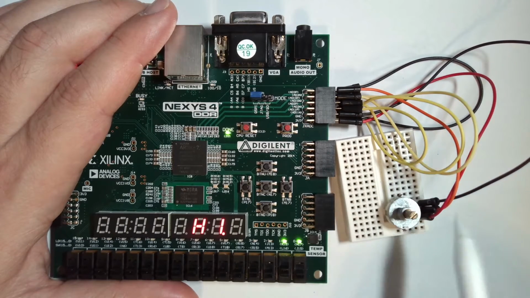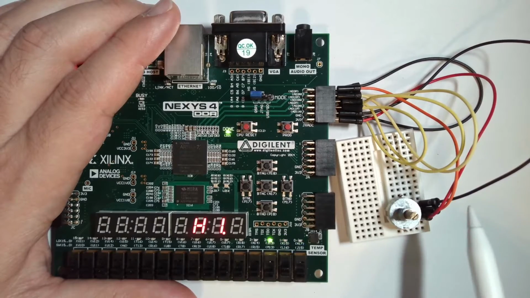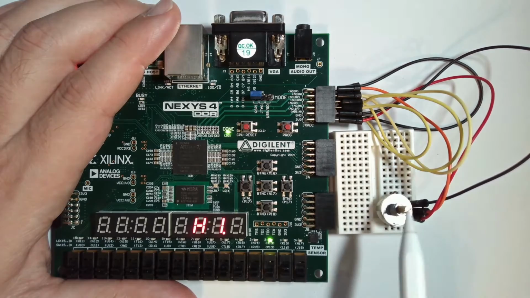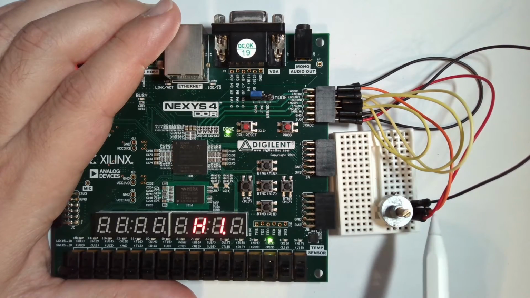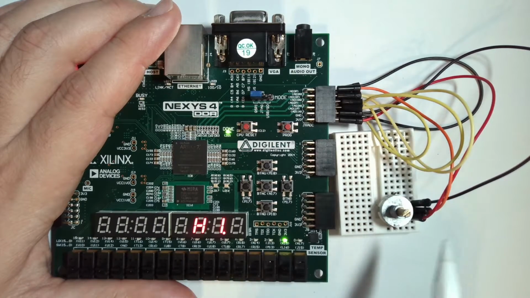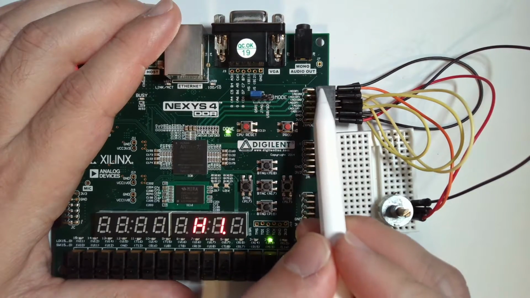So what I did is the red one is the 3.3 volts, and the black one is the ground, and I just connected it to the wipers of the potentiometers in here. And the one in the middle, I took it to the positive, which is the orange one. I took it to the positive of channel 0.